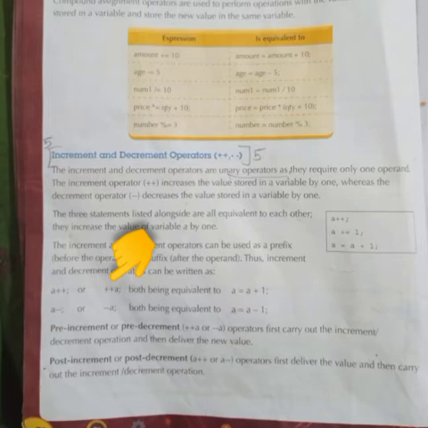Both are equivalent to a equal to a plus 1, but the operator's place differs from each other. In a plus plus, the operator is after the operand; in plus plus a, the operator is before the operand.